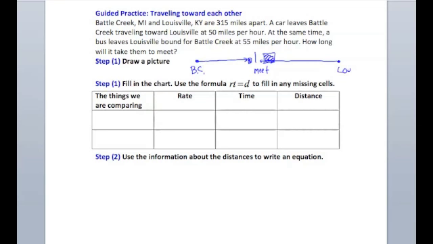And so we're comparing this car and this bus in their travels. Let's see if we can find their rates. It looks like the car is traveling 50 miles per hour, so we'd put that in here for the car. 50 miles per hour. The bus is traveling 55 miles an hour. Let's check the time now. Do we know the time that these buses are traveling? No, that's actually the question. How long will it take them to meet? So that's going to be our variable.